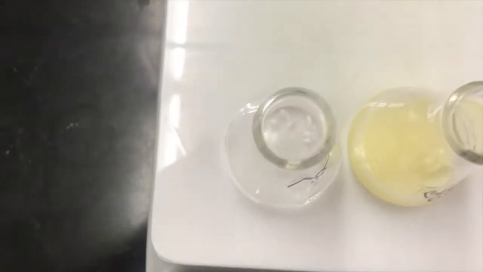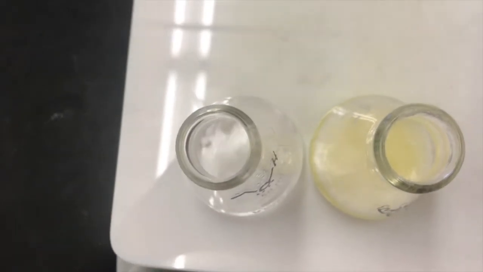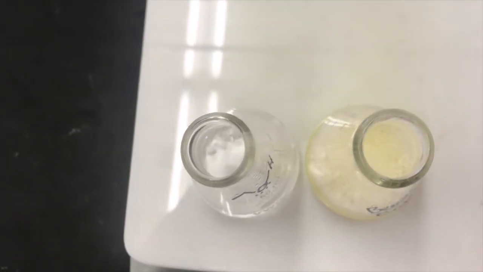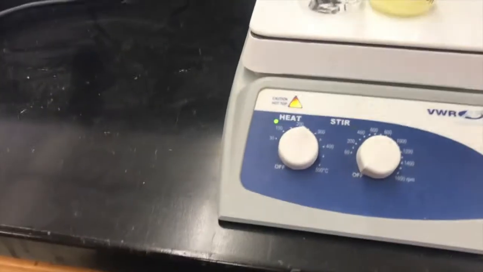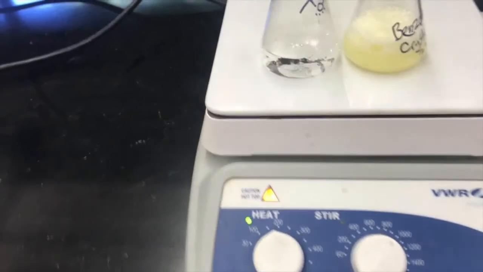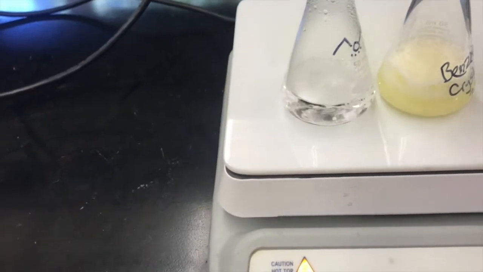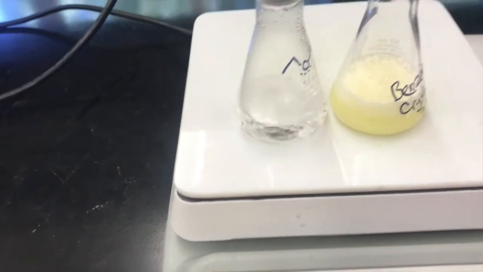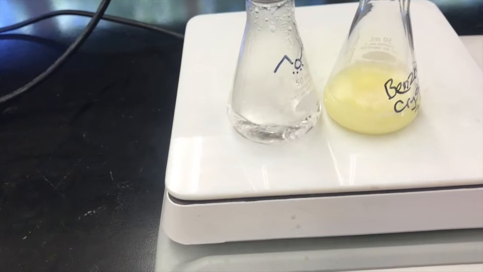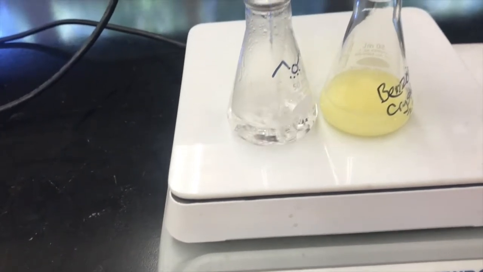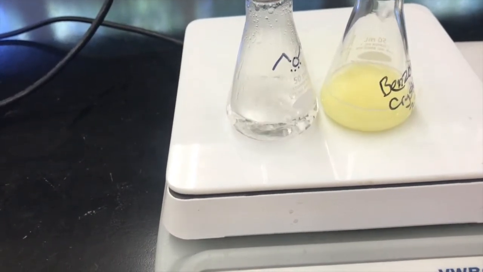Now you can see both the ethanol alone and the ethanol with the benzoin crude product is both boiling. So I'll turn the temperature down a little bit. I'll continue to add the hot ethanol to the crystallization flask to try to get it all to just dissolve, just enough hot ethanol.